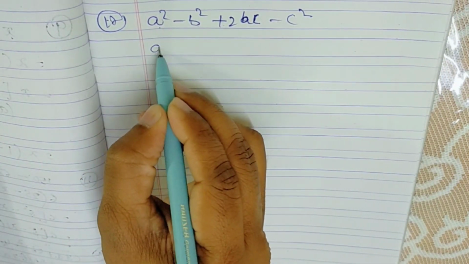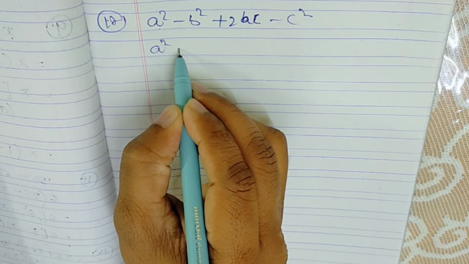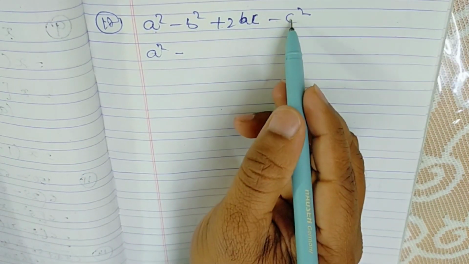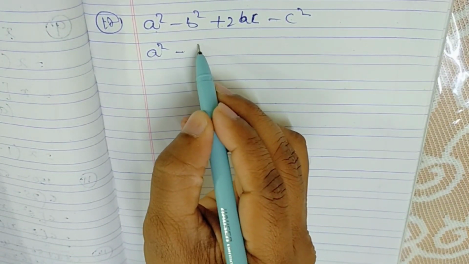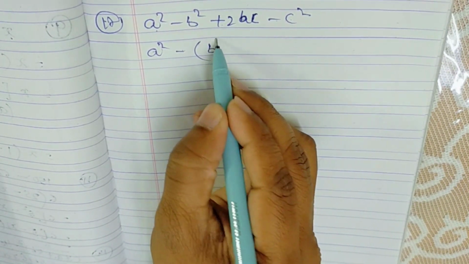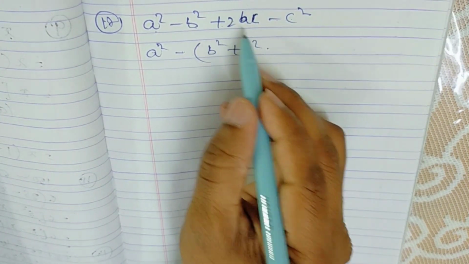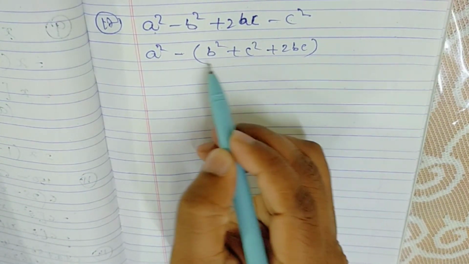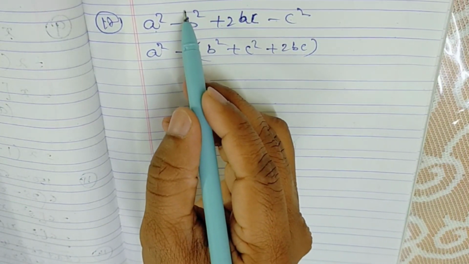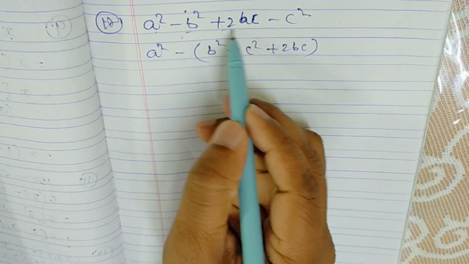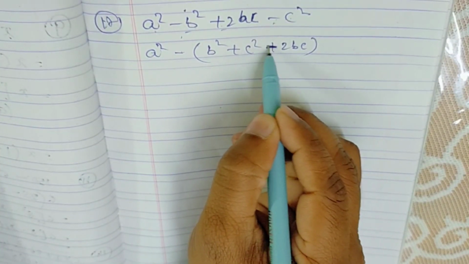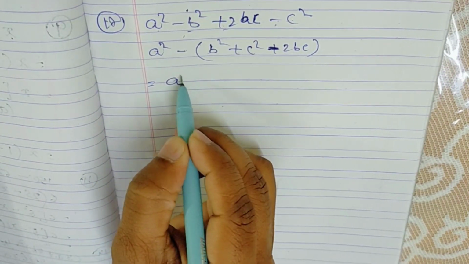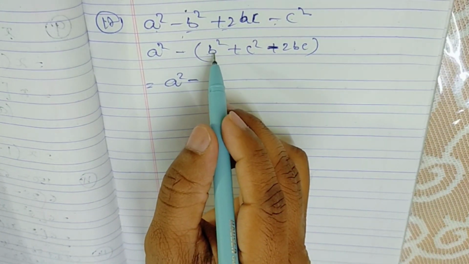So we can write a square. Now take the common of minus b. Minus we will take the common, so we can write this b square plus c square, and now we can write here add this 2bc. If we see carefully, if we take the common whole minus from this section, so this will change in minus and this will change in plus. So you can see a square minus c carefully.